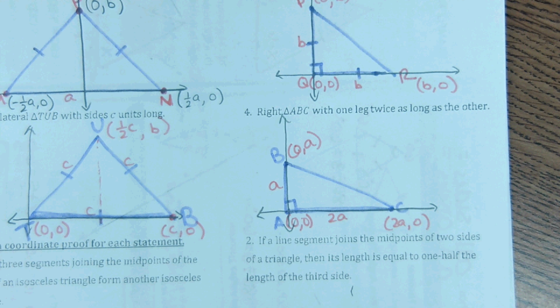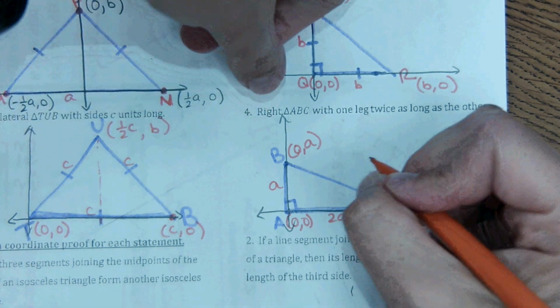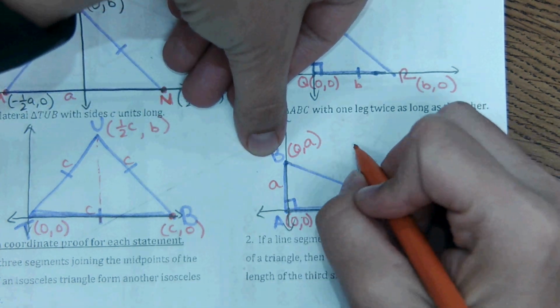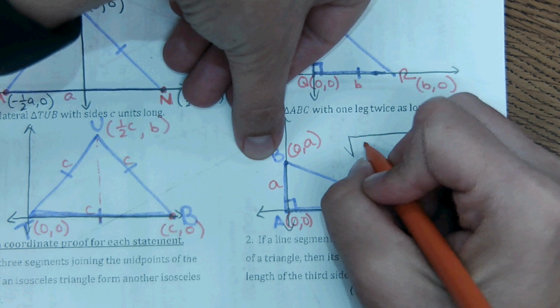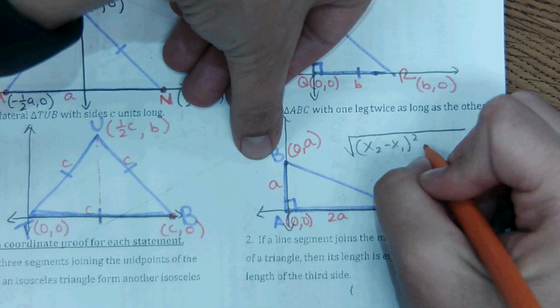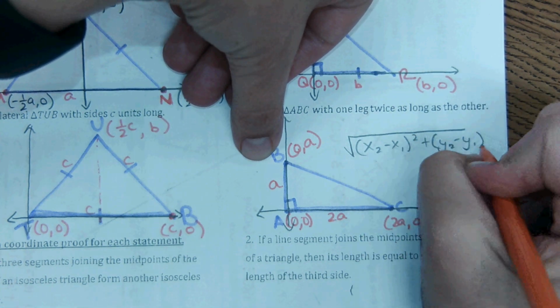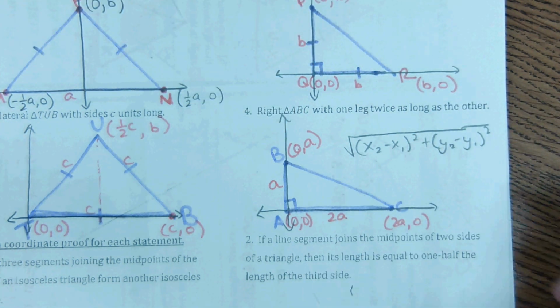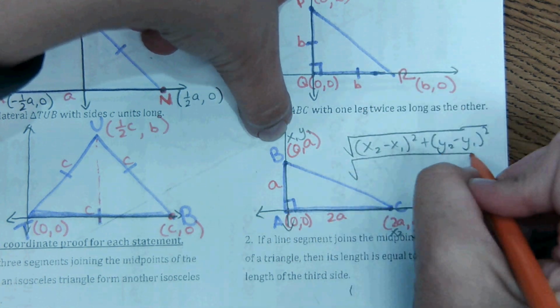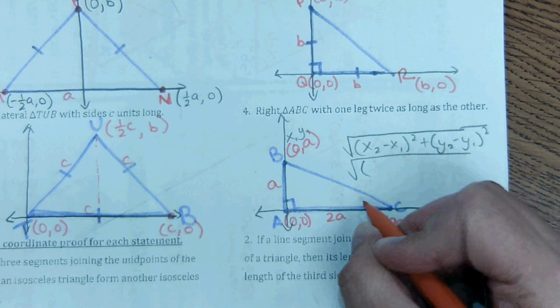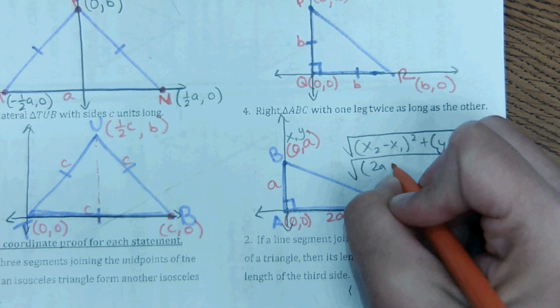How is this tested? Another thing I've seen on testing is they'll have you use these coordinates to find the distance between those 2 points, or that length. So sometimes they'll have you use the distance formula, x2 minus x1 squared plus y2 minus y1 squared, and have you plug in these coordinates. Like, let's say this is x1, y1, x2, y2.